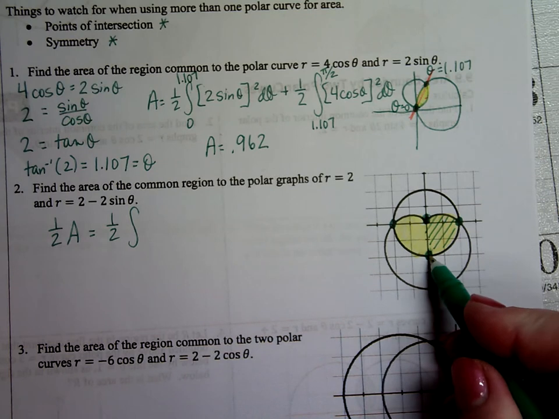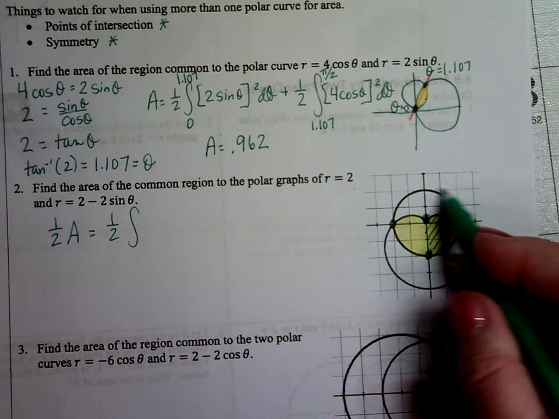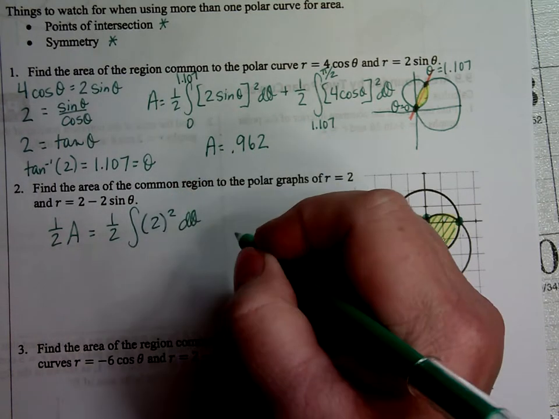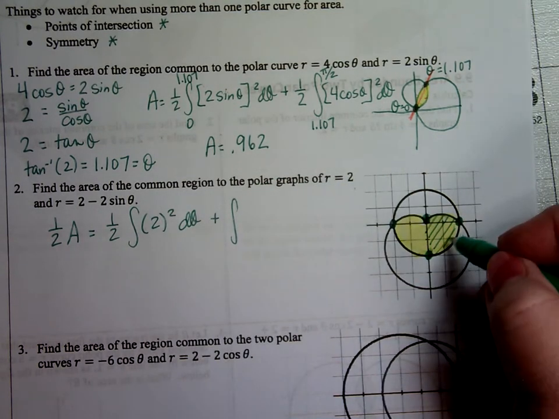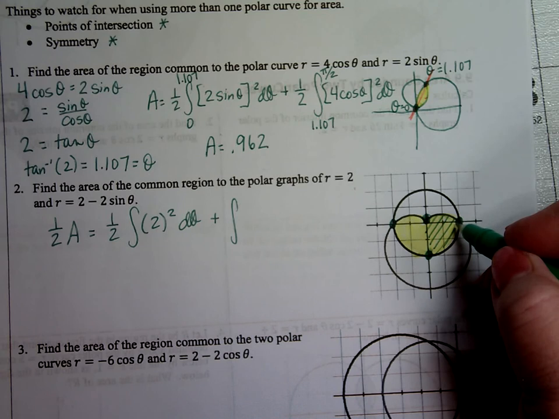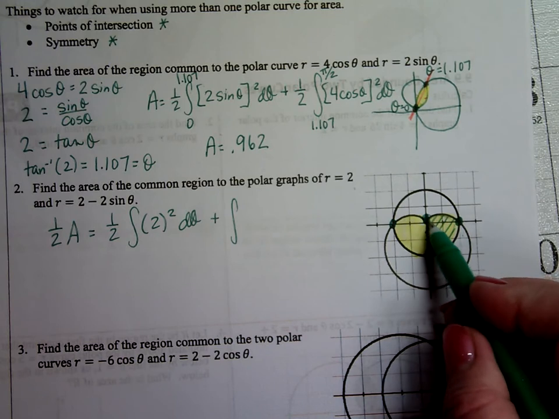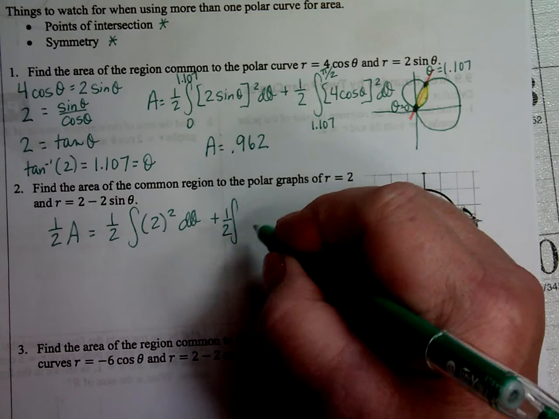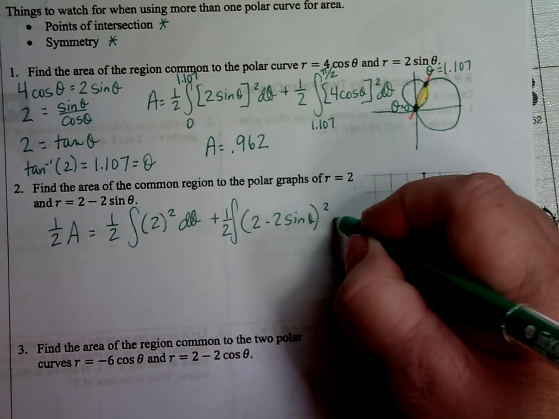And down here, if I'm looking at it this way, this is my r of 2. See how it's part of the circle? My r of 2. So it's a 2 squared d theta. And I'm going to add that with, I'm going to talk bounds in a minute, the integral that is the other guy. When I'm up here, now I'm closing it off with the other r formula. So it's going to be 1/2, I forgot him, 1/2, and it is 2 minus 2 sine of theta, quantity squared d theta.